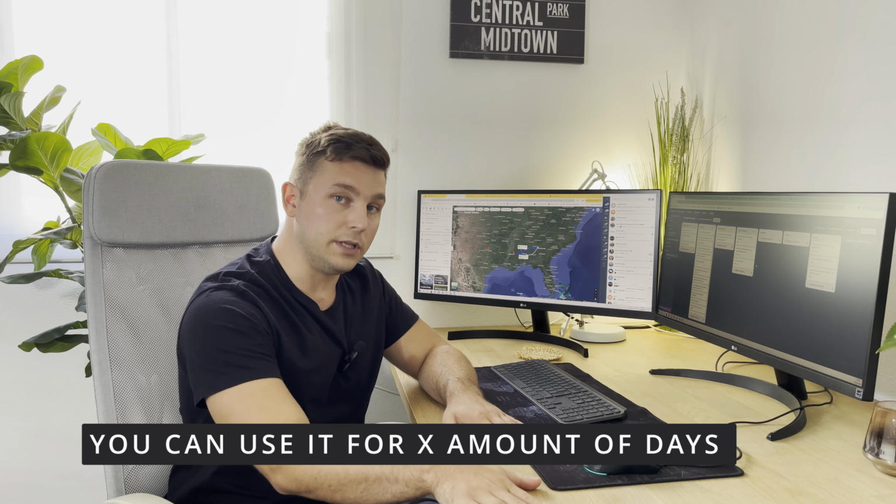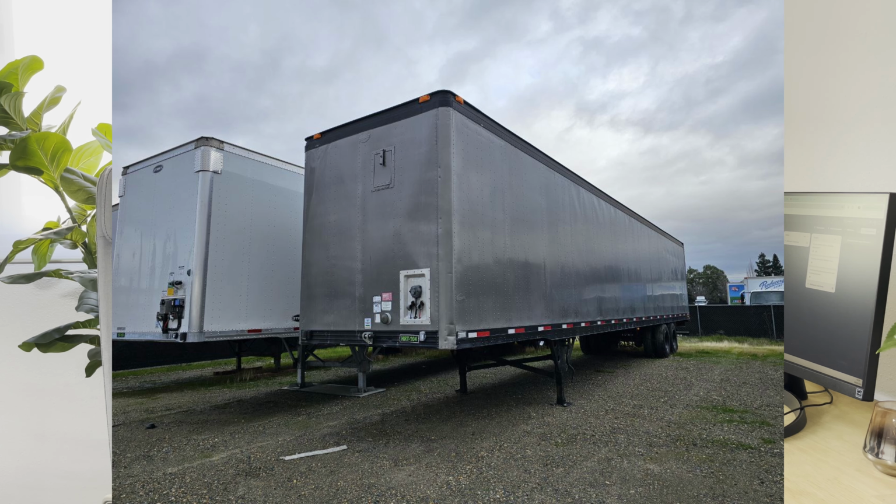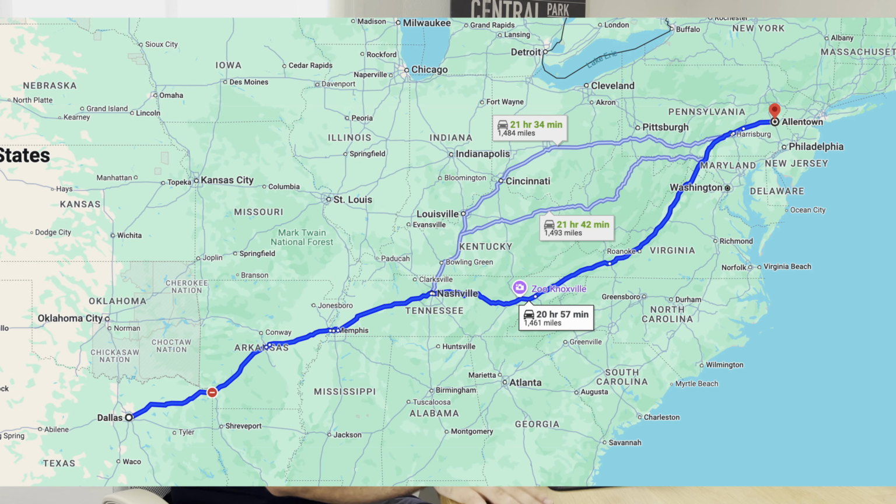So now let's speak about the second part: loadouts. What does power only loadout mean? It means that you not just hook and drop the empty trailer, but you can also use it. Why is it so popular? The customer can save a lot of money when he needs to move his dry van from Texas to Pennsylvania, right? Because if you pay someone to haul it, you're going to pay $1,000, because that's a long haul.